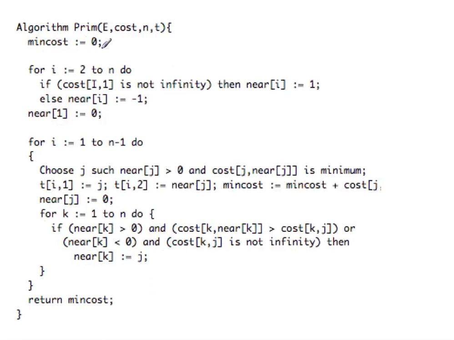So the new algorithm looks similar to the old algorithm. We start with the edge set, the cost matrix, the number of vertices, and t, the tree we're trying to build up. But now we initialize our cost to 0, right? And we are assuming that 1 is our first, so we're going to start with the vertex number 1. So this is going to be our initial tree. So initial tree has only one vertex and 0 edges. So for every other vertex, if it is connected to 1, okay, so this should be a small i, then we set near of i equal to 1. Otherwise, we say it's not connected to 1, so we set it to minus 1. And because 1 is in the tree, we set near of 1 to 0.